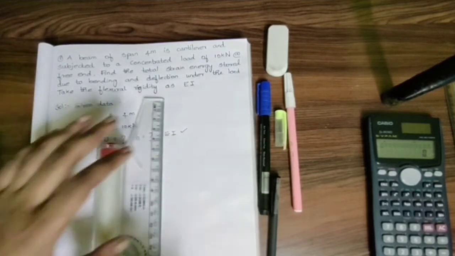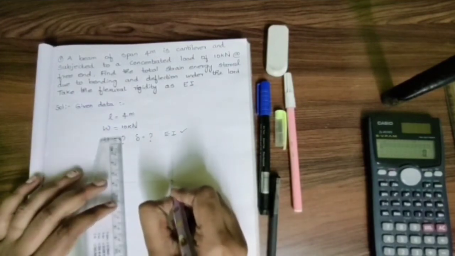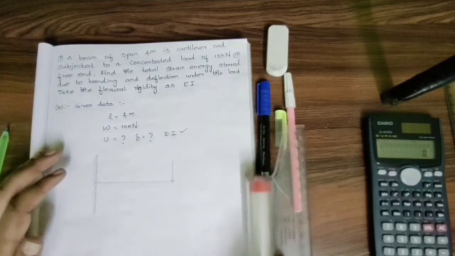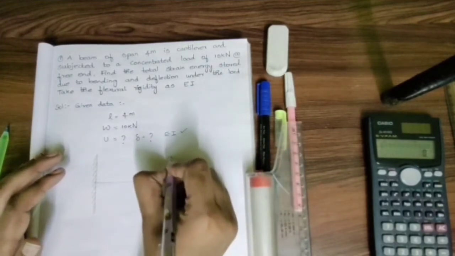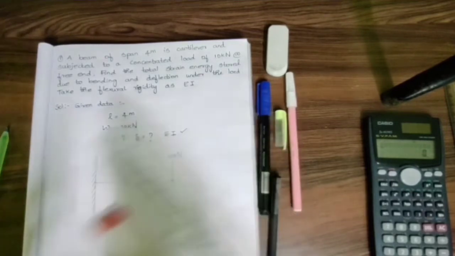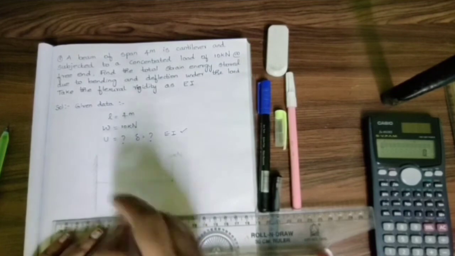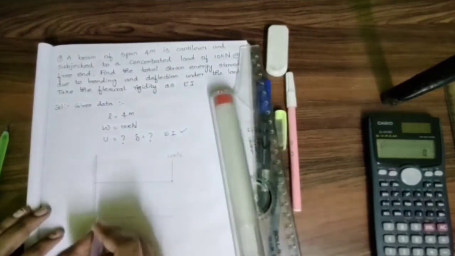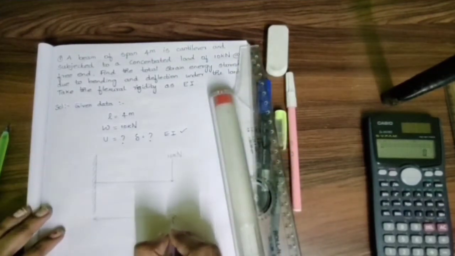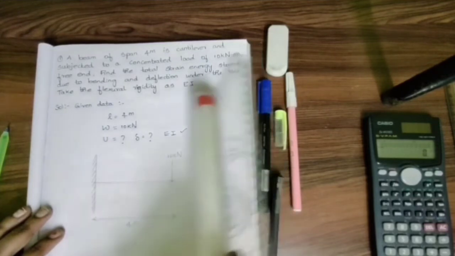and then in the question they have given that a concentrated load of 10 kilonewton acting at free end. So at free end a 10 kilonewton load is acting. Then the length of the beam is 4 meter.